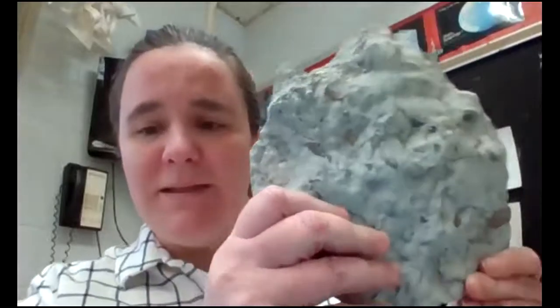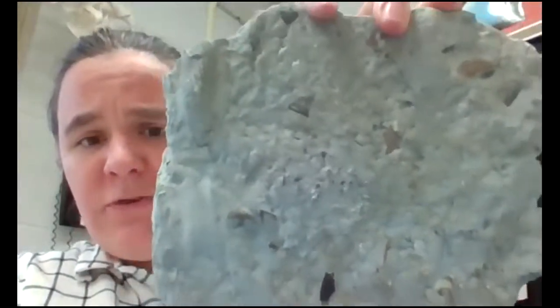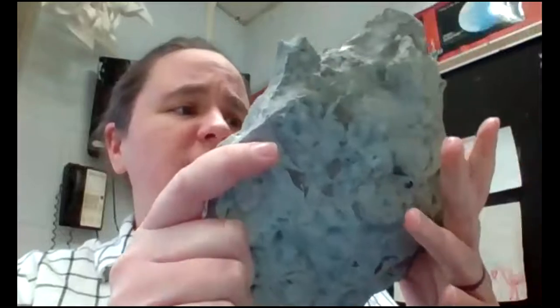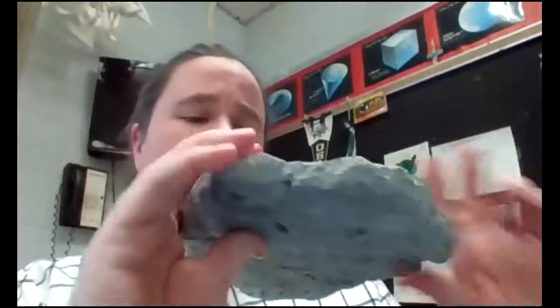You've seen this before, but these are the gray limestone that we have all over Cincinnati. It's called fossiliferous limestone. It's a Latin word for it's full of fossils, but it is full of fossils of things that lived at the bottom of the ocean. There are snails, there are trilobites, there are brachiopods and crinoids and all sorts of stuff that lived at the bottom of the ocean.